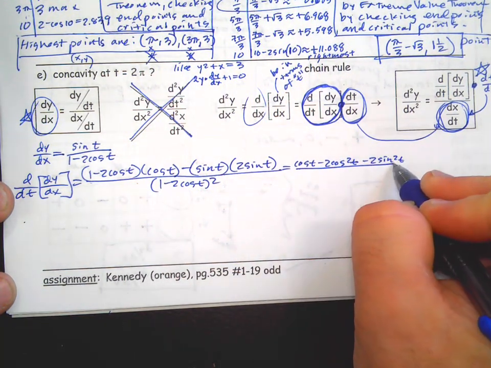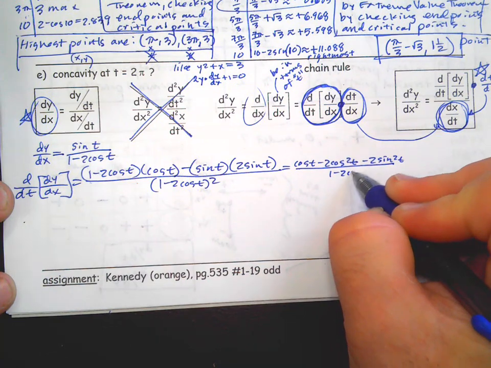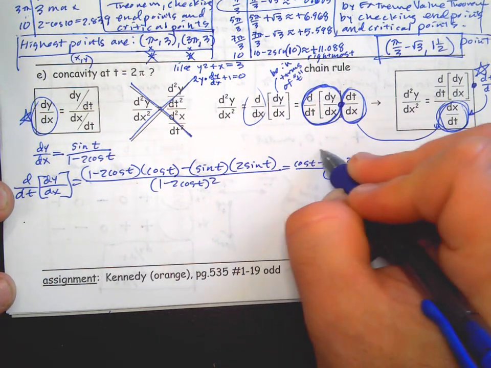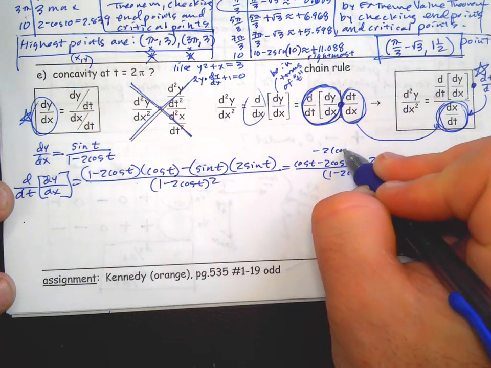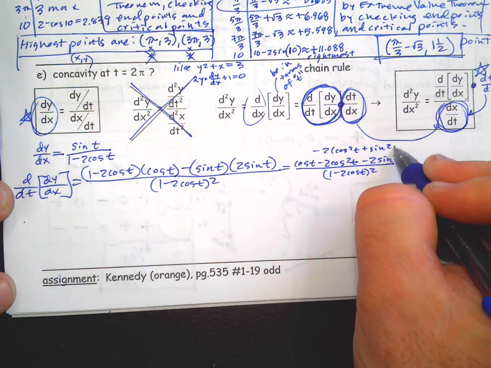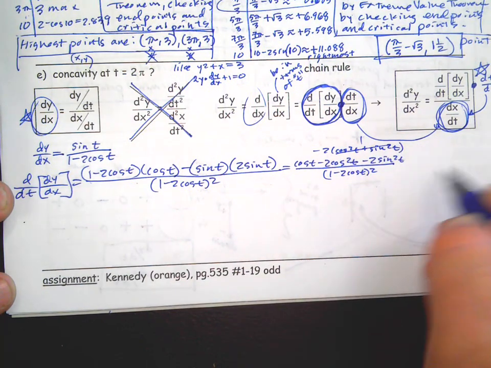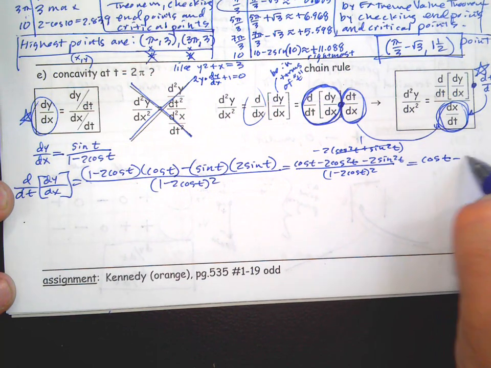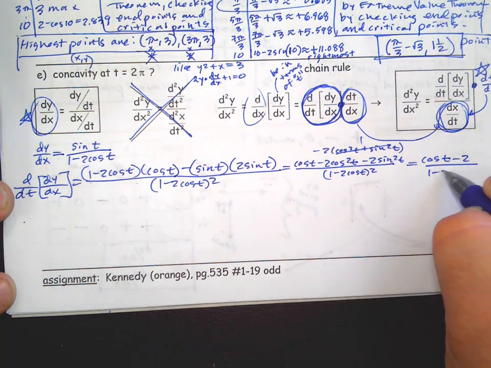And the bottom, I think I'm just going to leave like it is. Now here, this is minus 2 times cosine squared t plus sine squared t. So if we factor the negative 2 out of there, that becomes a 1. And we get cosine t minus 2. So a little cleaner.